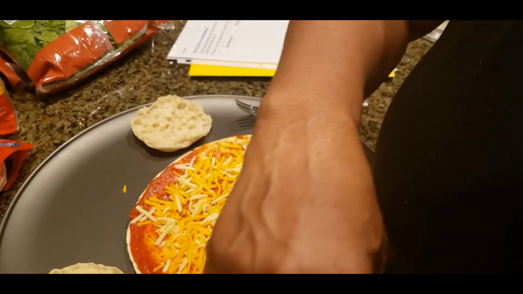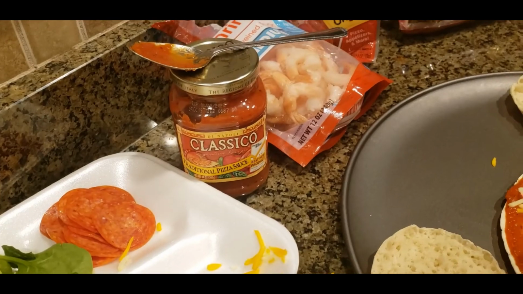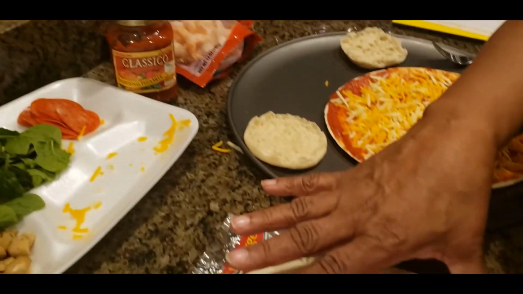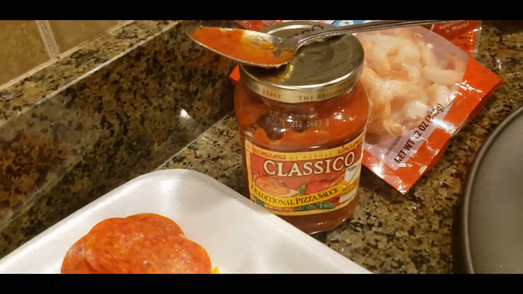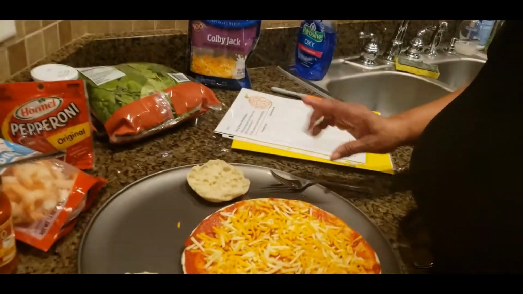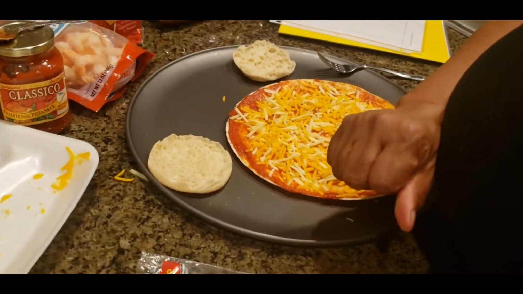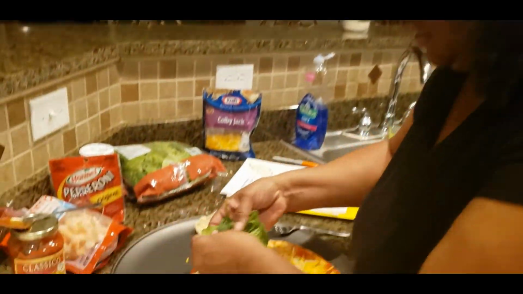Then I'm going to add, all right, okay. The tortilla flour, my crust is coming from a plant. My tomato sauce is coming from a plant. But my cheese is coming from an animal. So then I'm going to add, how about spinach?